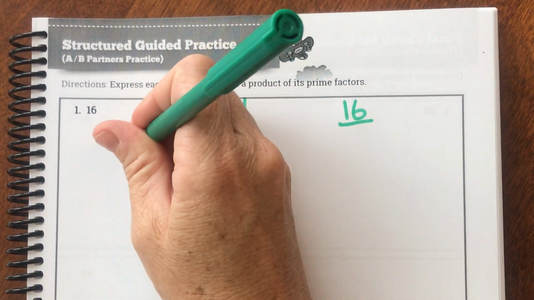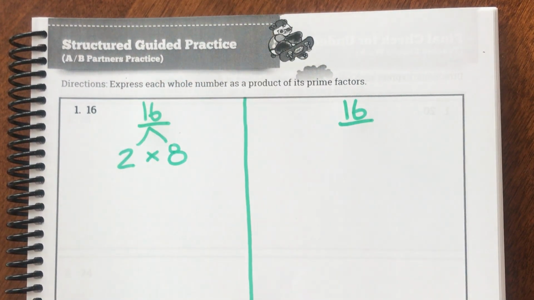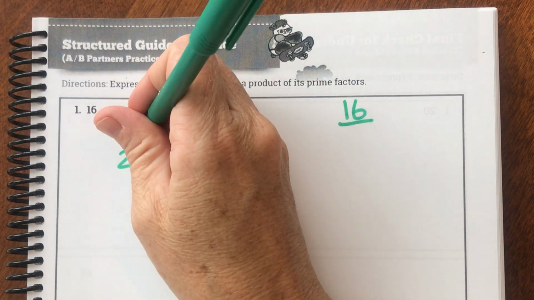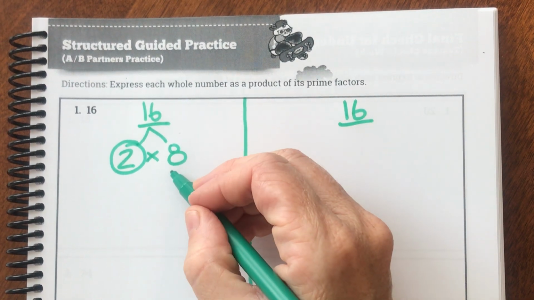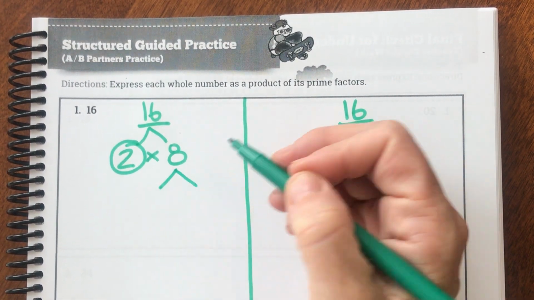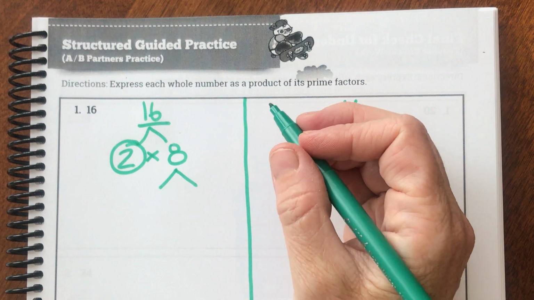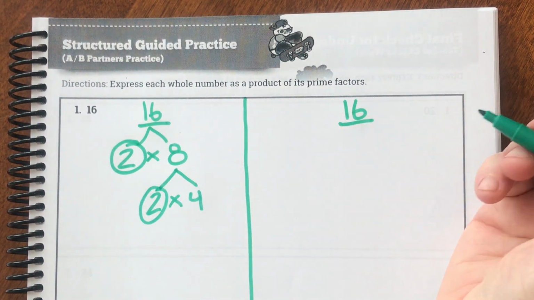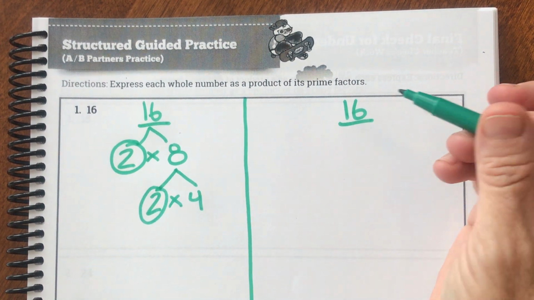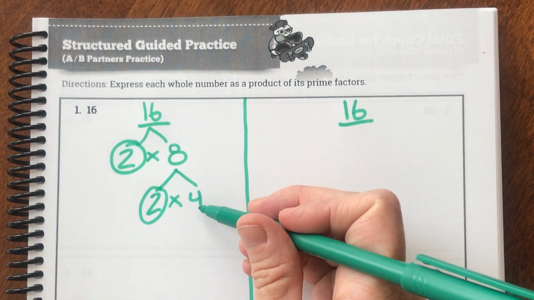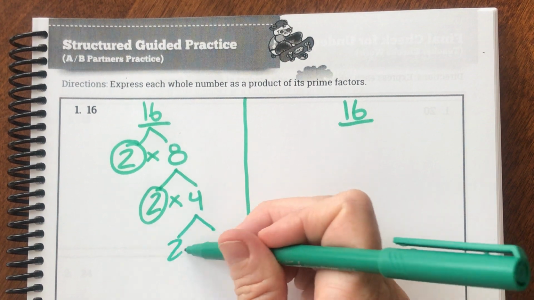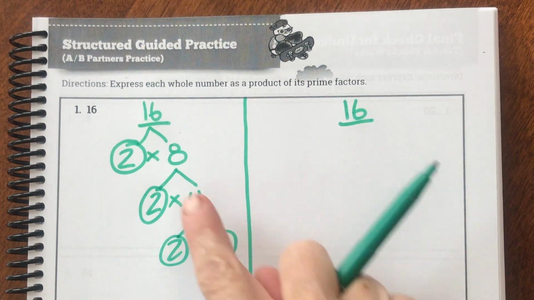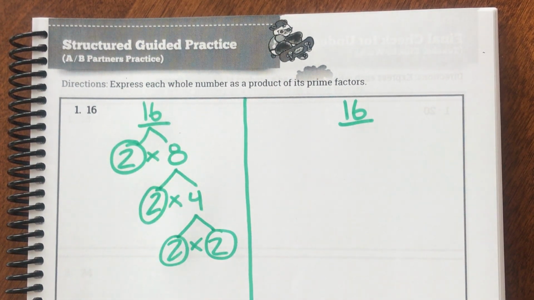We could say 2 times 8. Okay, and you've probably already seen for mine, 2s don't work. 2s become apples. So what about 8? What times what equals 8 without using a 1? Wouldn't that be 2 times 4? And my 2 becomes an apple. Okay, what times what equals 4 without using a 1? 2 times 2, and our 2s become apples. So all of our branches ended up ending in apples.